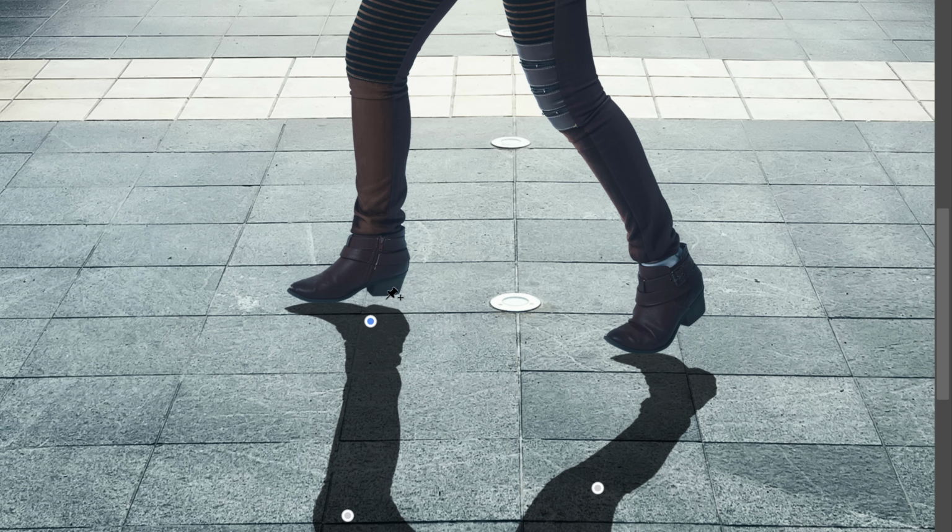And then if I want the heel to also touch, I can hold Alt on Windows, Option on the Mac, and I get this circular overlay. And I can click and drag to rotate it like so. And then I'll click and drag back up like this. Maybe drag a little bit more. That looks pretty good.